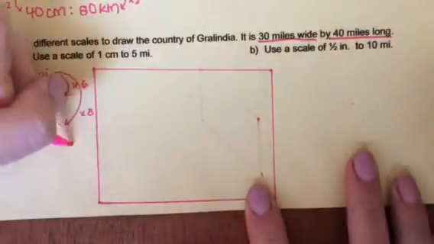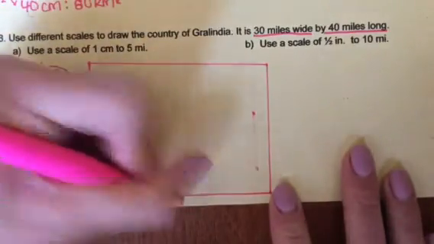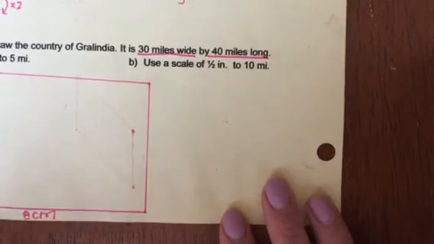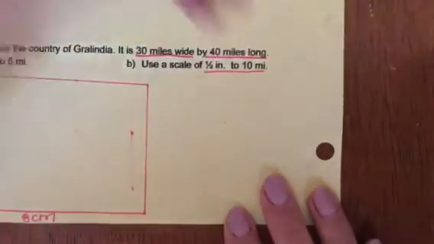Okay. So here's my country of Groenlandia. It is 6 centimeters wide and 8 centimeters long. And make sure when you draw this that you label the sides. All right, I cut in a little bit to my space, but I think I should still have room for this one. It says use a scale of 1/2 inch to every 10 miles.